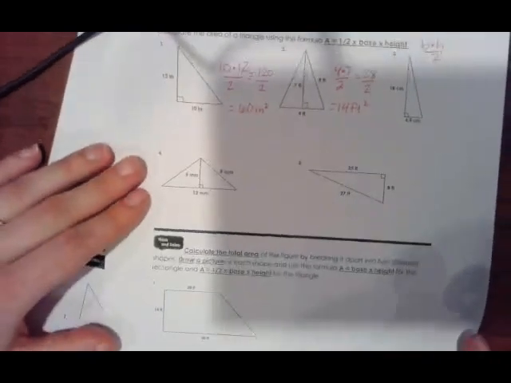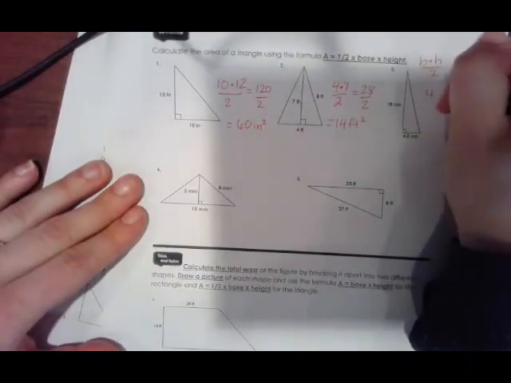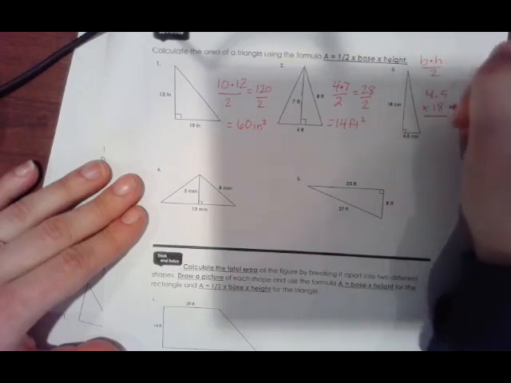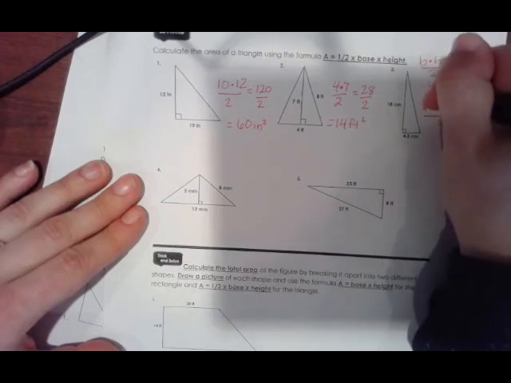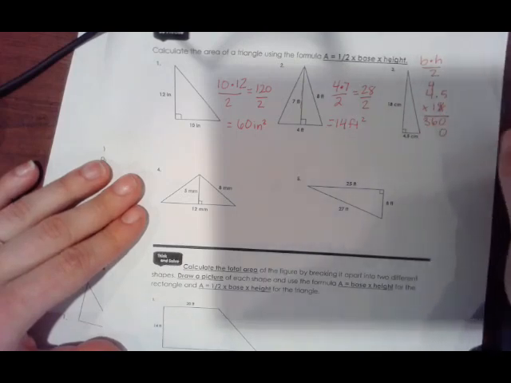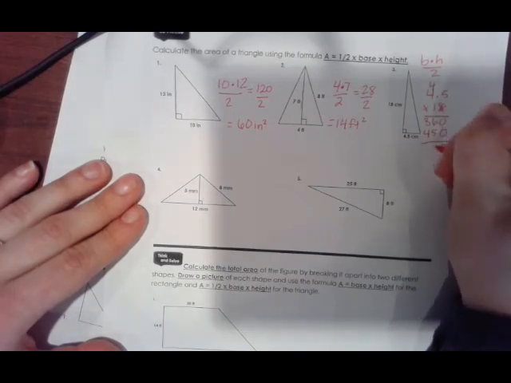Number 3, and we're going to have a decimal now, so we need to do our base, which is 4.5, times 18. Placeholder 0, 1 times 5, and 1 times 4. Add those up: 0, 11, and 8.